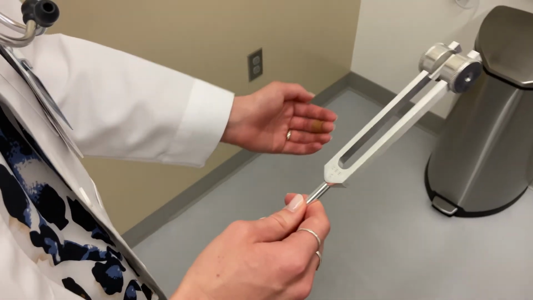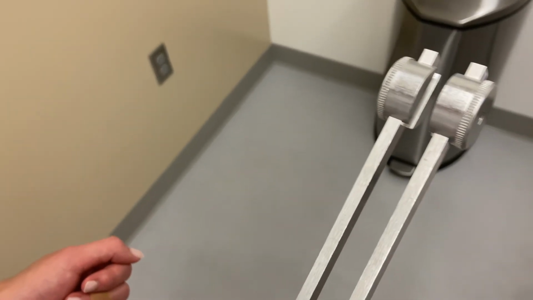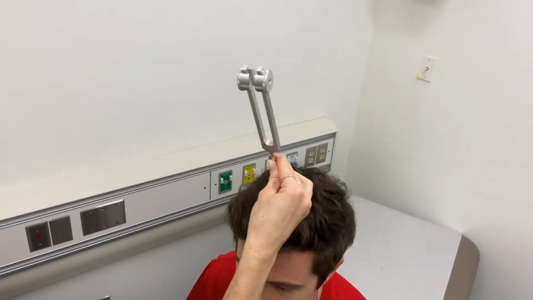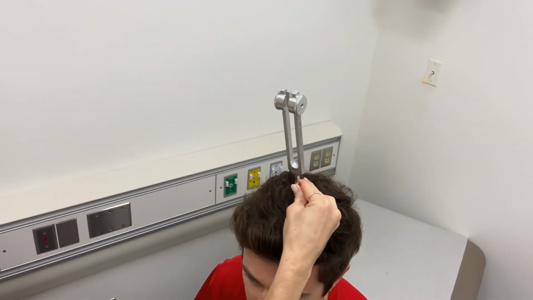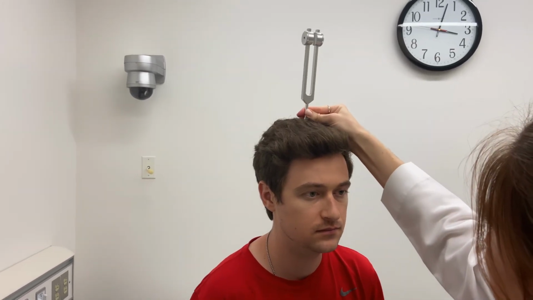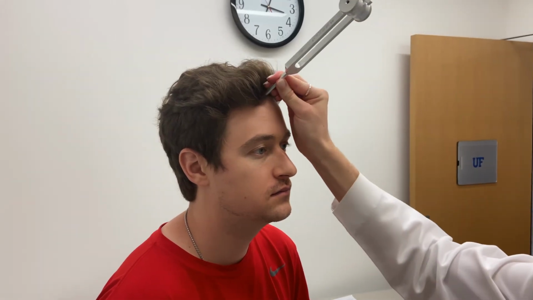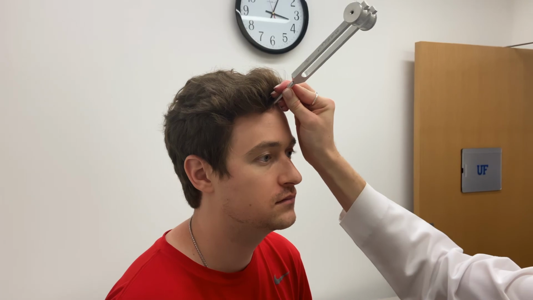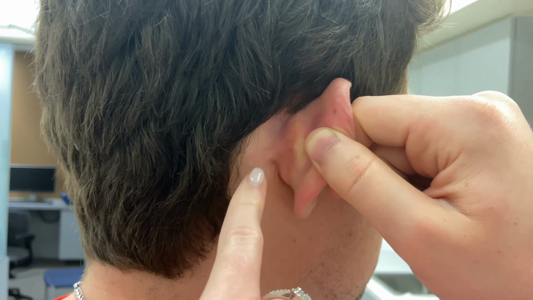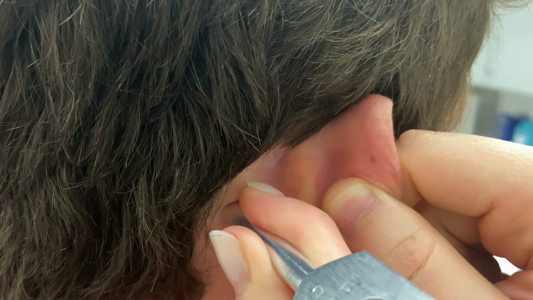Begin by striking the tuning fork firmly against your palm, setting it ringing. As you set your tuning fork ringing, place it at the crown of your patient's head, directly in the center. As you place the tuning fork, ensure your fingers only touch the stem, never the body. If your patient has thick hair, you can place it at the center of the top of the forehead instead. Here we indicate the mastoid process behind the ear. This is where you will place the stem of the tuning fork if you need to perform the Rinne.